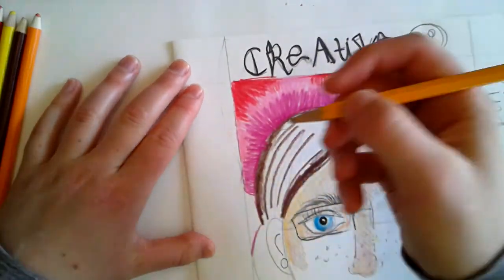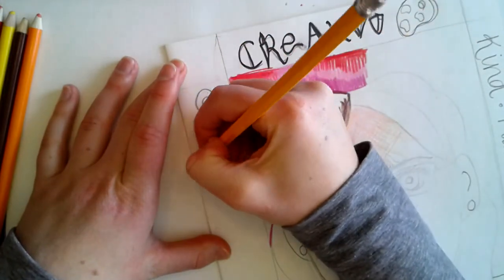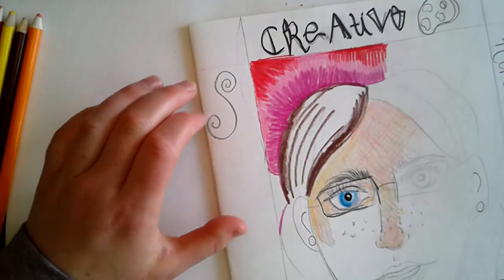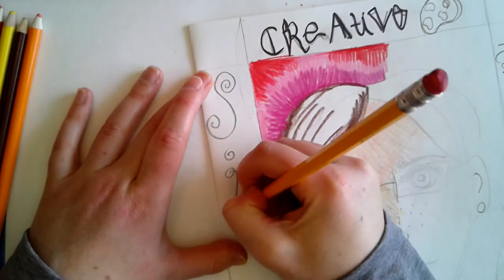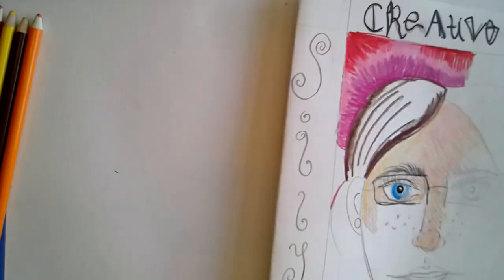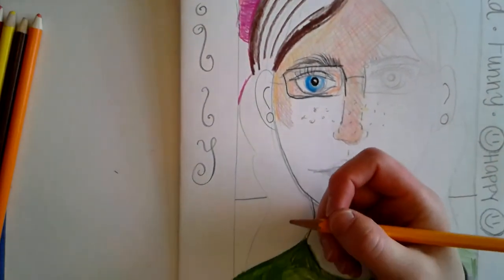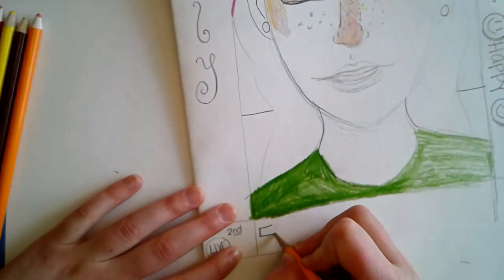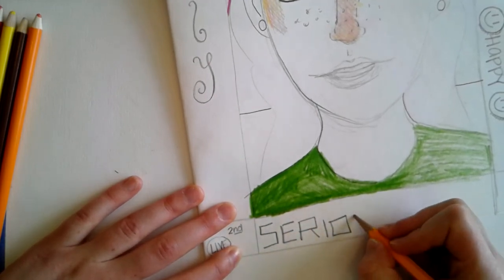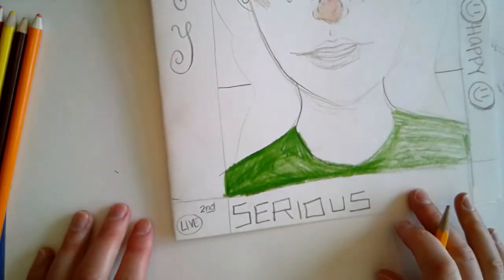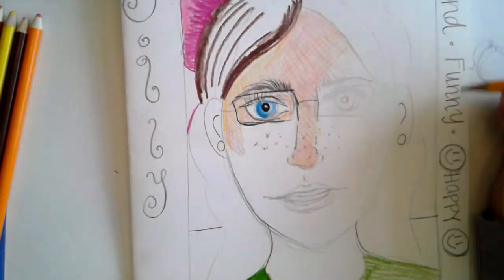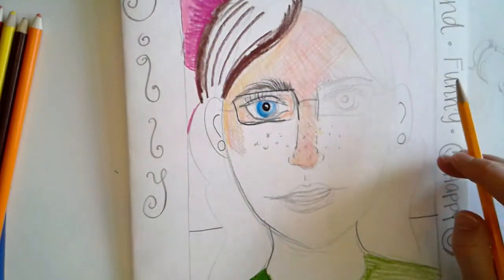You can even write your words kind of how the word would be described. So if I'm going to write the word silly, maybe I could write the word kind of silly, right? Or if I find that I'm very serious, maybe I can write the word in a more serious manner. So kind of having the way the word looks match what the word is and what it means. So you want to write all those adjectives around the border of your picture.